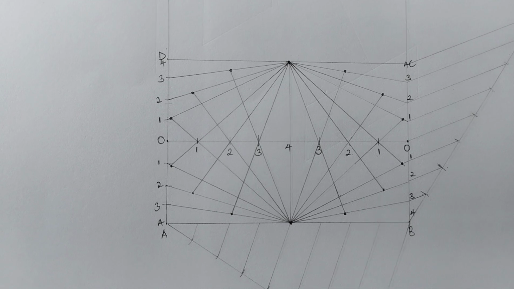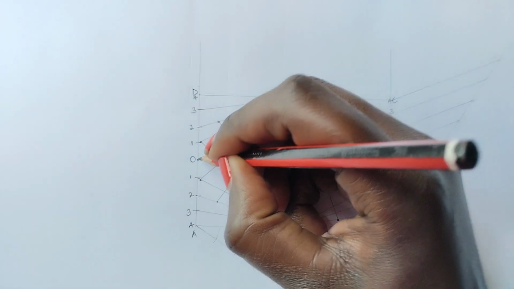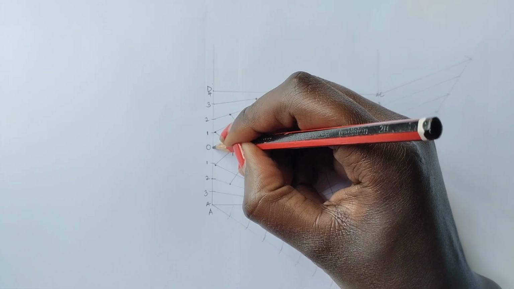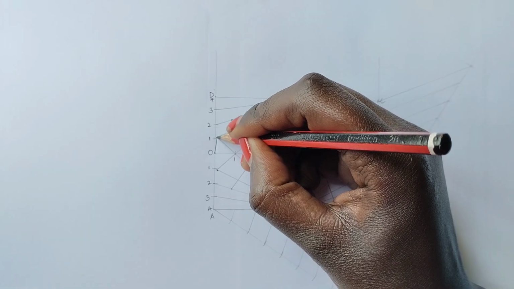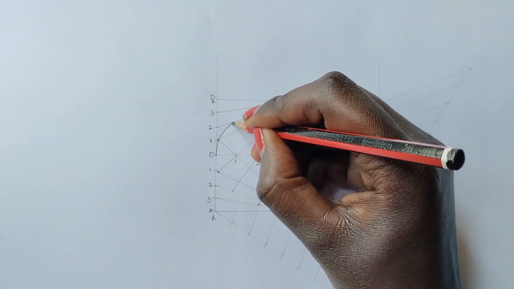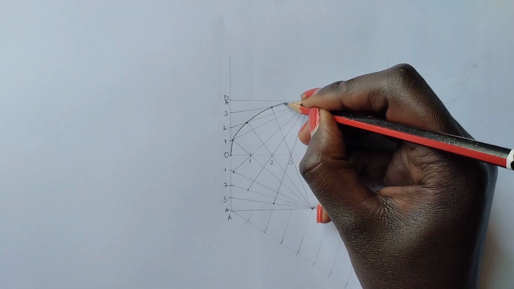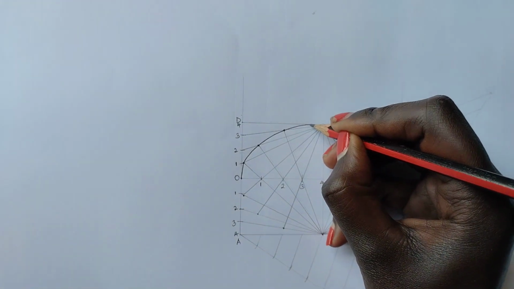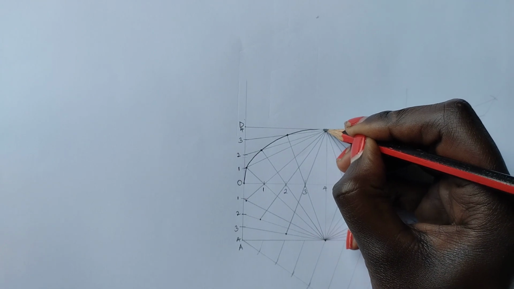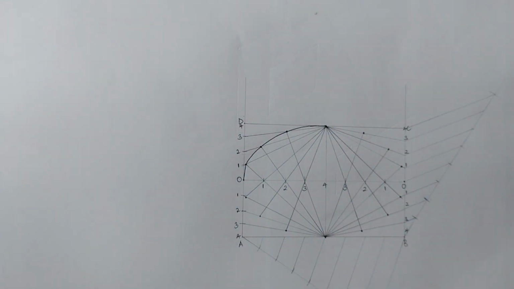Make sure to be accurate. So I'm going to join it freehand. You can also pause the video and join your points freehand. So I already have that.